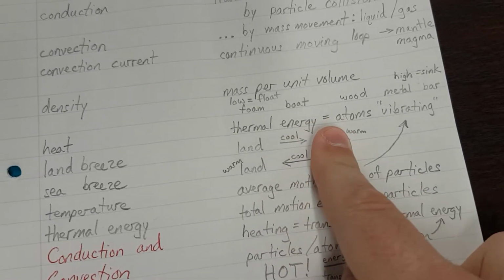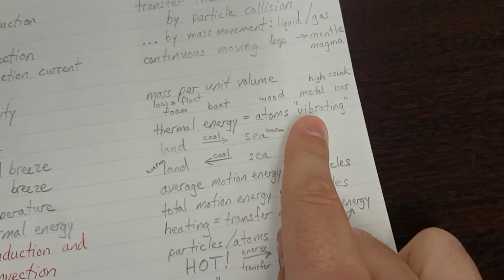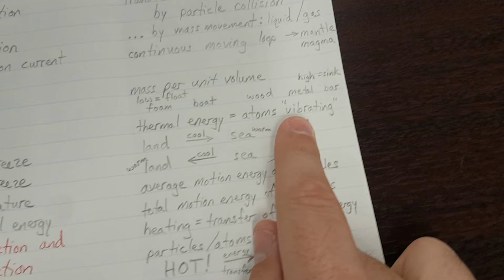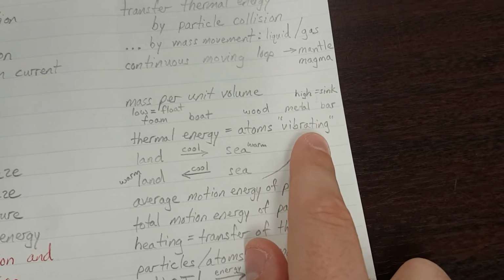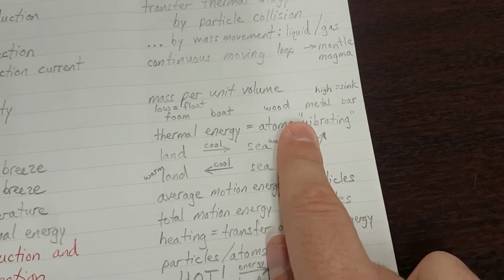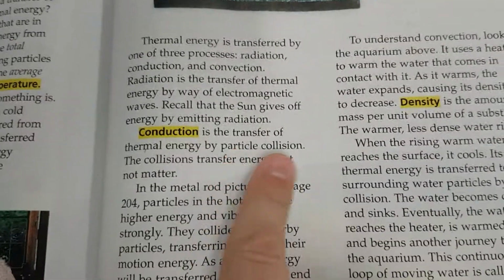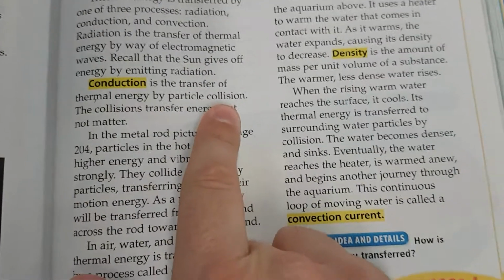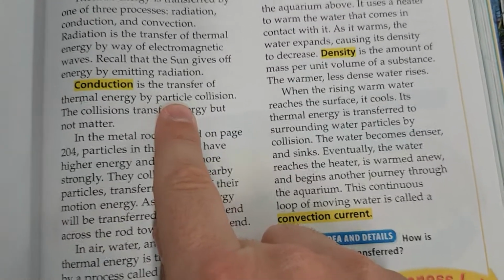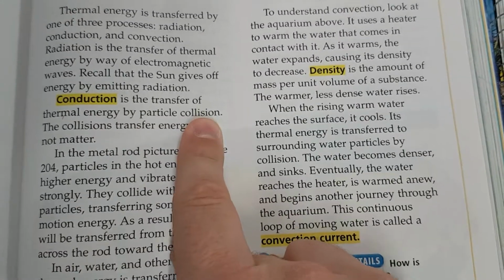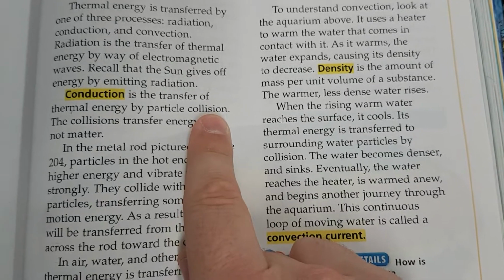We're going to learn something later on about atoms vibrating. V-I-B-R-A-T-I-N-G. Quotes around that. So remember when they talked about particle collision with conduction? The particles, or the atoms and molecules, are colliding or bouncing on each other and hitting each other.